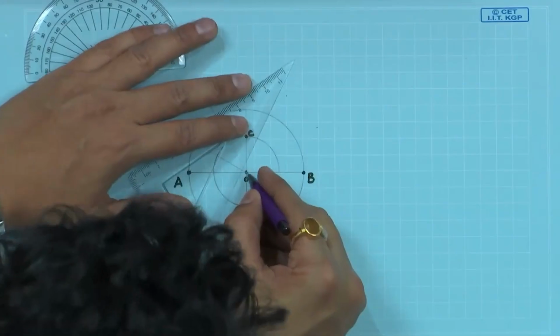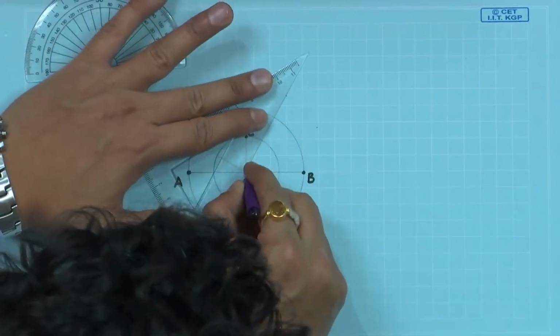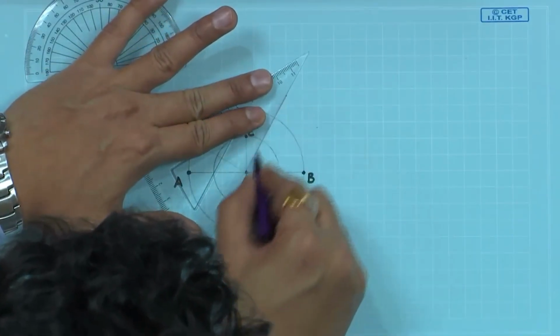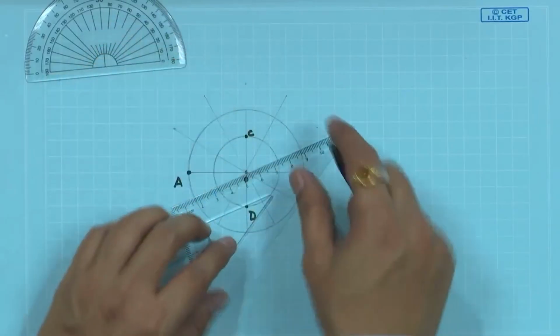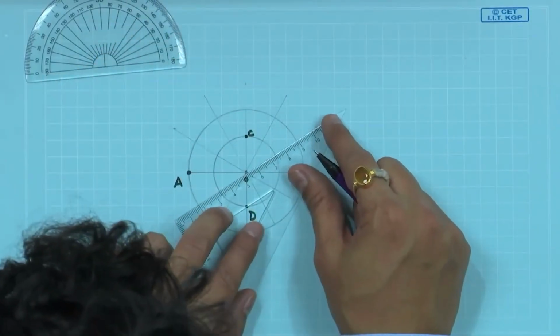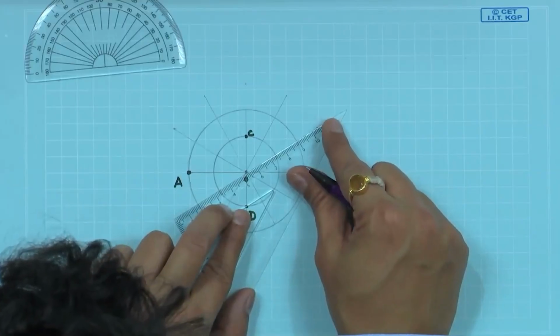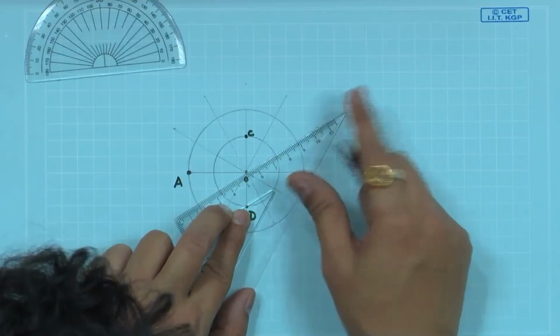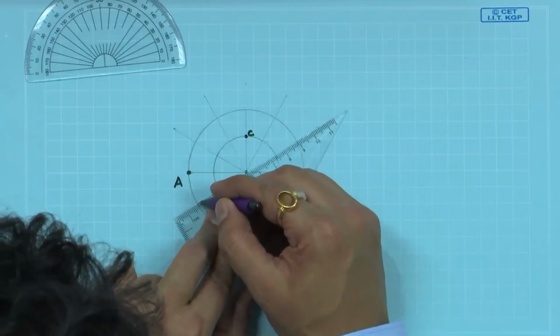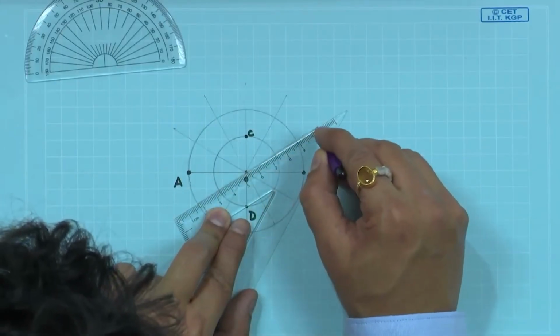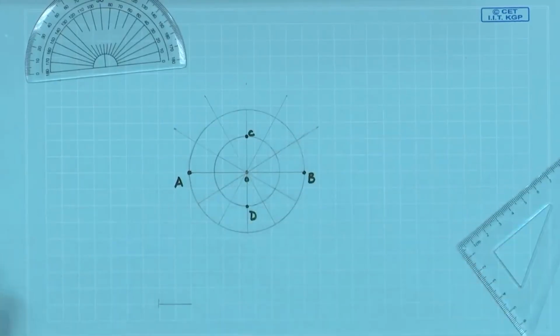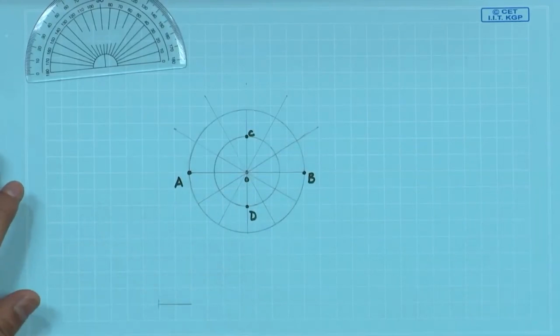Let us join through this. So, we made 12 parts.